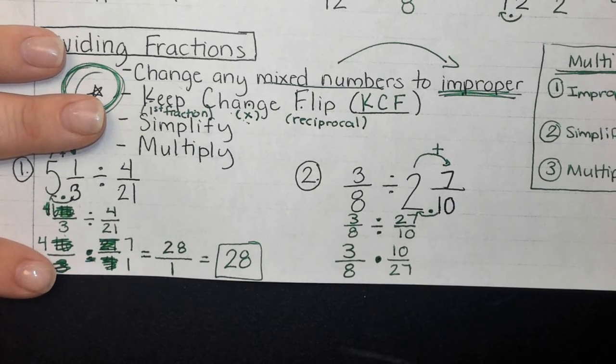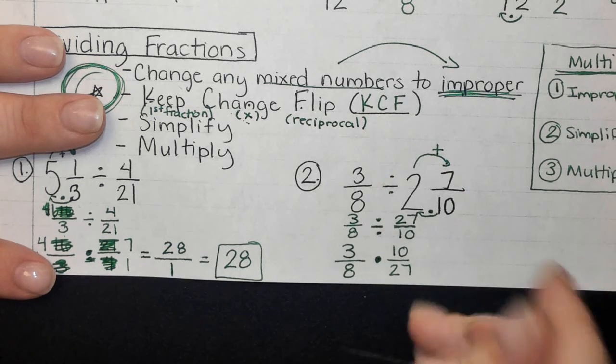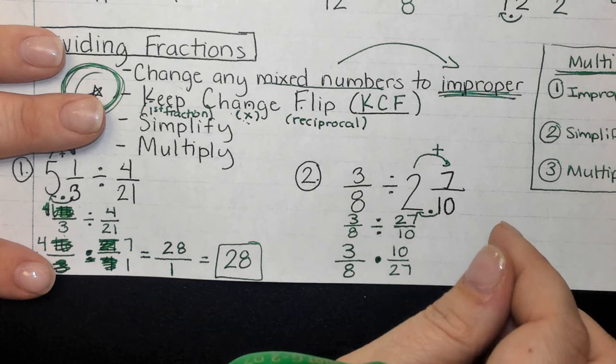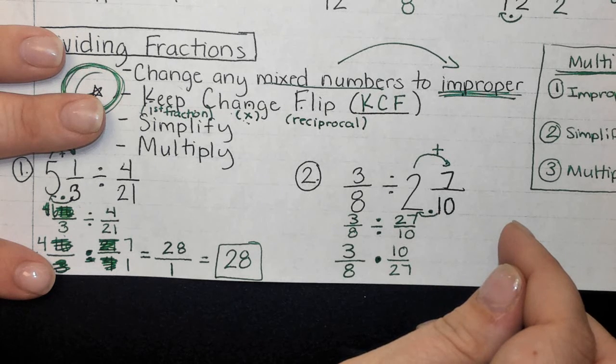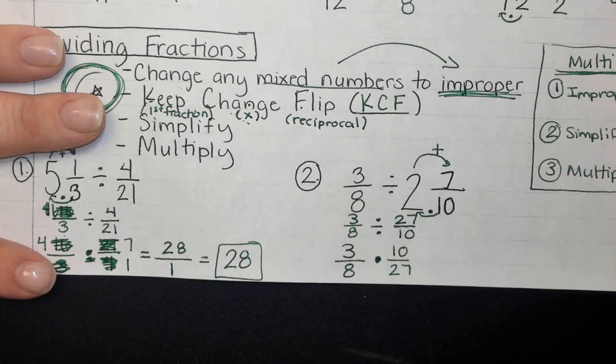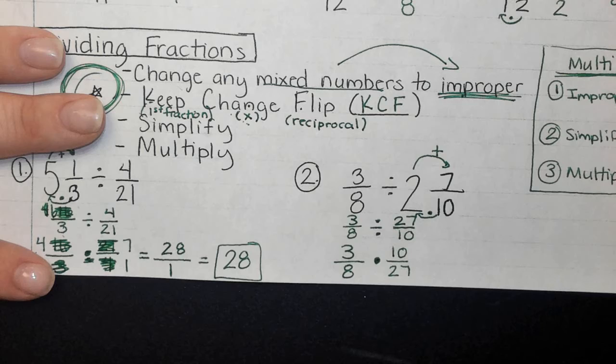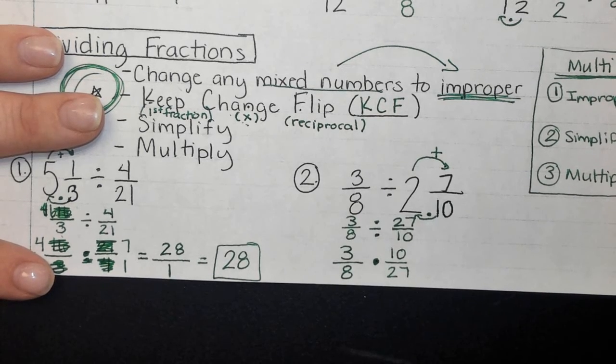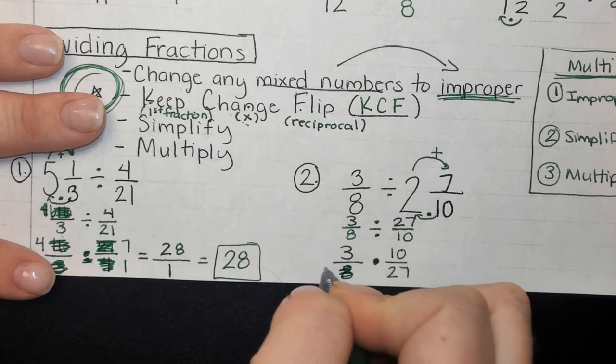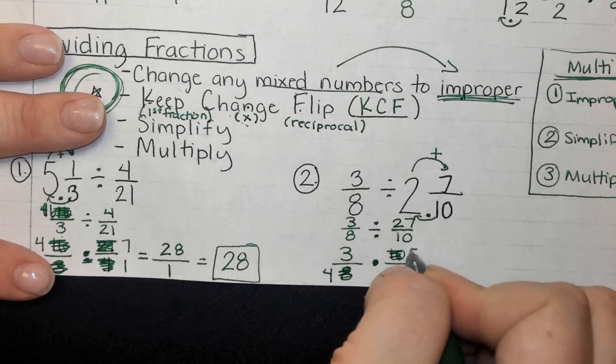Okay, so from here, guys, we need to simplify. What am I going to do to simplify? Braden, can you see anything on this problem that will simplify? Remember, we're looking at tops and bottoms. Anything on the top that will simplify with anything on the bottom. Julia, help me out. Thank you, guys. 10 and 8. What number can go into 10 and into 8? 2. So 8 divided by 2 is 4. And 10 divided by 2 is 5.